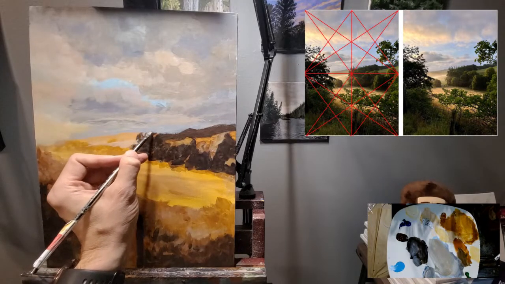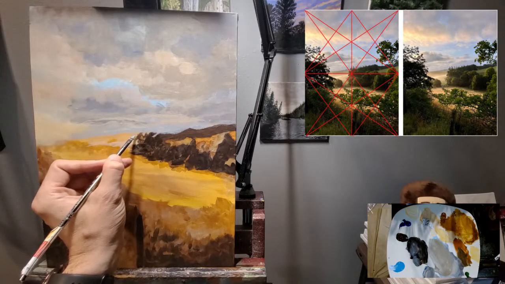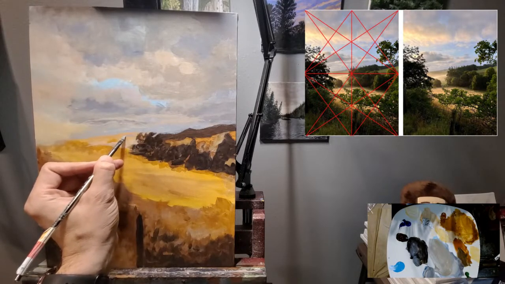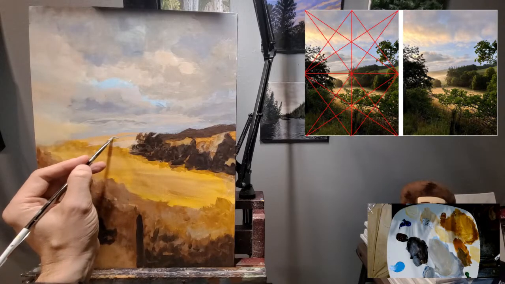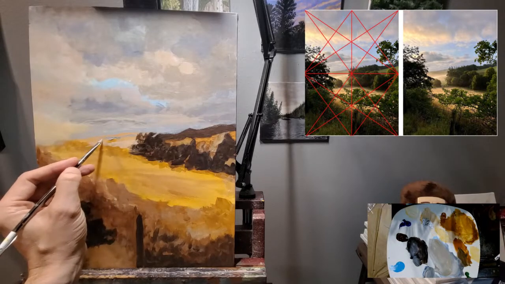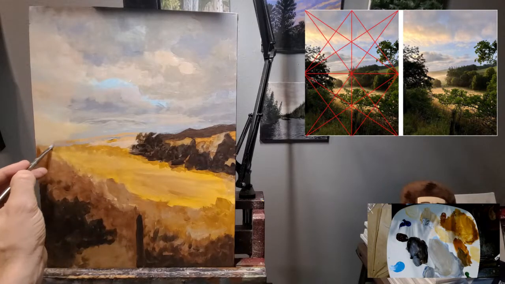I don't know if it's too similar. It may be too similar to the sky color. I think it is.